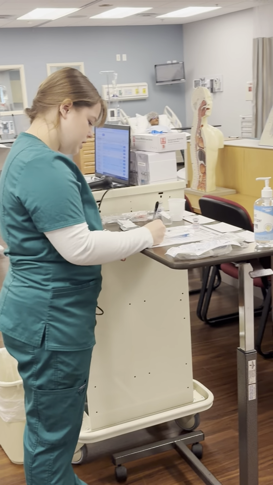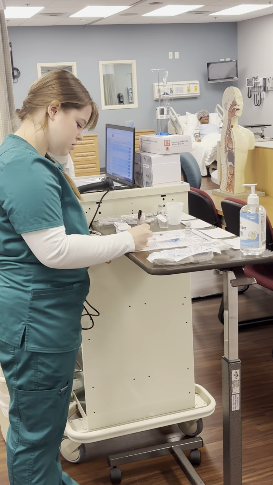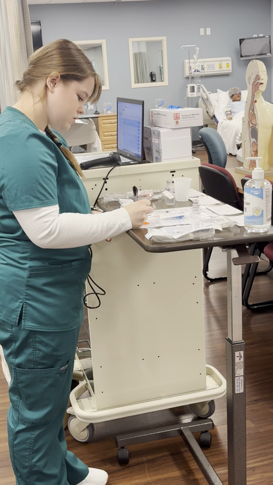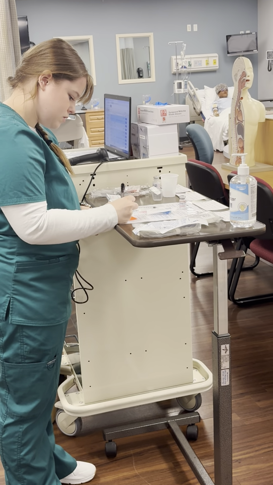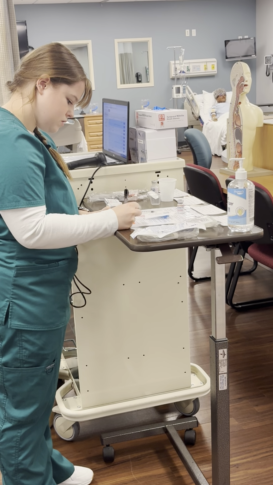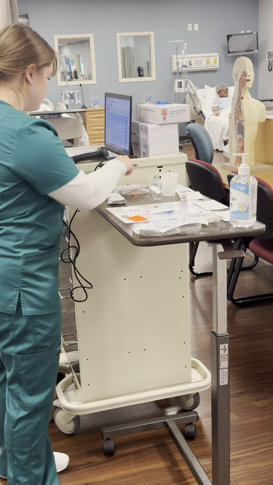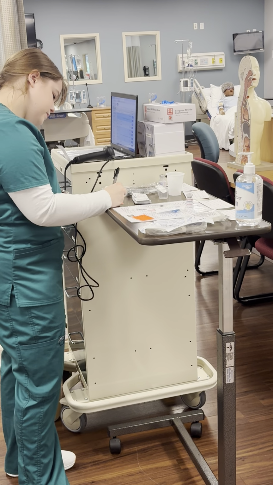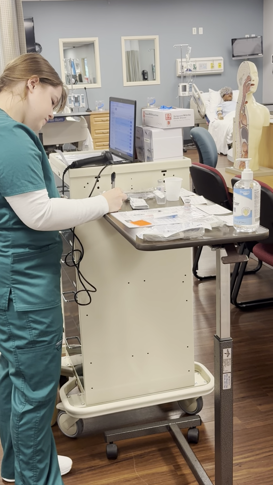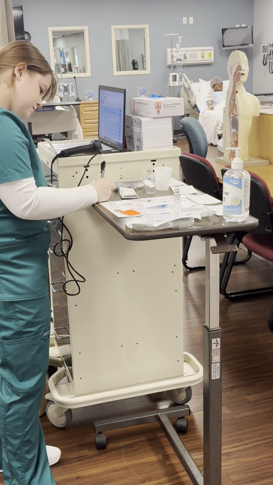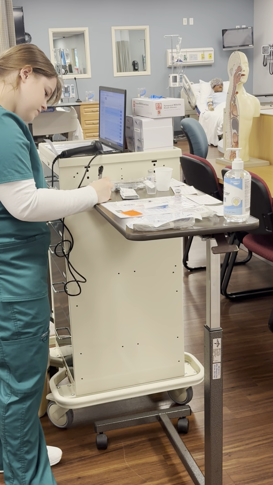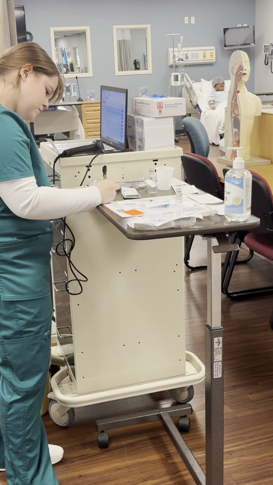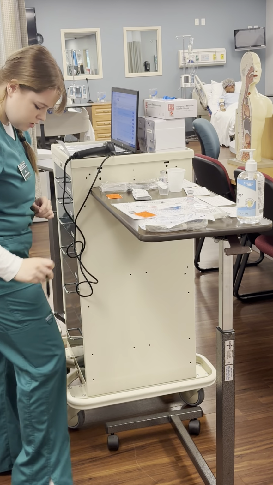I'll fill out my labels. Labels are done.